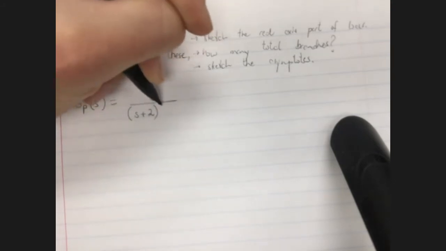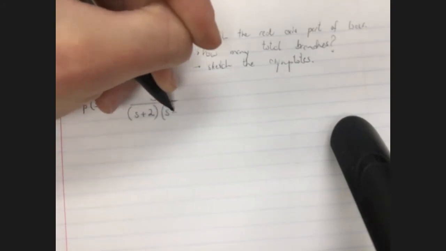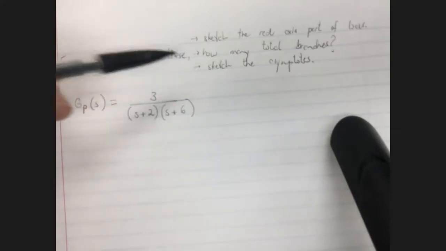So let's do a few examples here. Let's say we've got 3 over (s plus 2)(s plus 6). Try that one out. I just want you to again sketch the real axis part of the locus, how many branches, and let's sketch the asymptotes using those formulas. So try that out on your own.